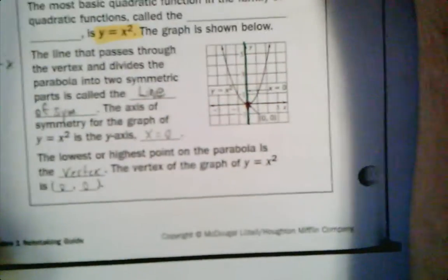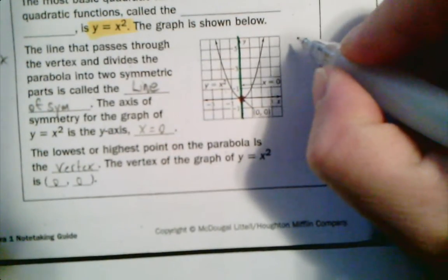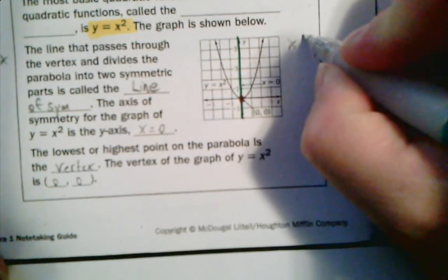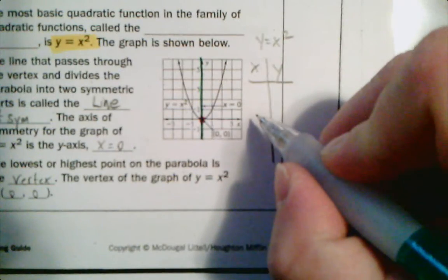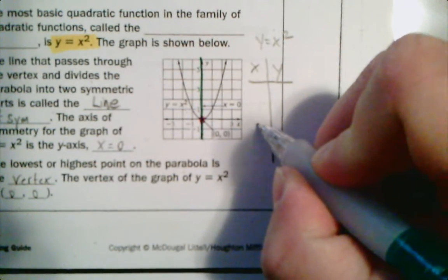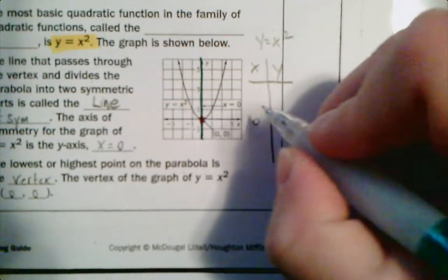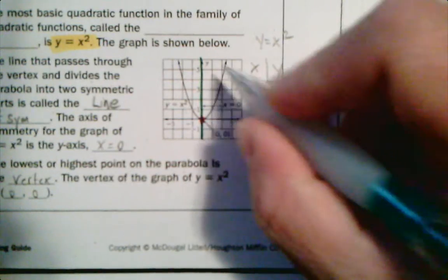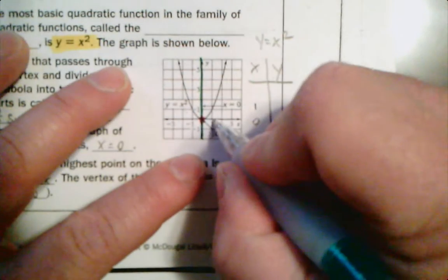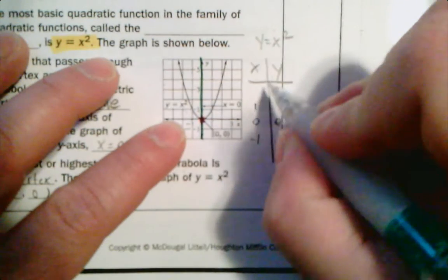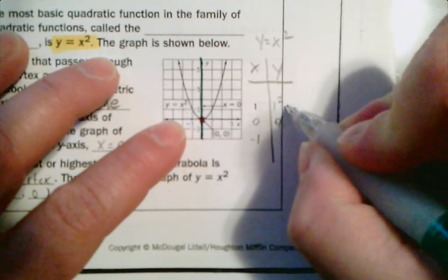But just to show you a little bit more of this, if you make a function table, which is pretty much what we're doing, you go x and y, and we know it's y equals x squared. So just some basic stuff here. When you're graphing these, you just put 0, and 0 squared, if I plug that in, is just 0. Now I can do some other easy ones. Because this is my line of symmetry, if I do 1 over here, I'll also know -1 here. So if I put in x equals 1, 1 squared is 1.